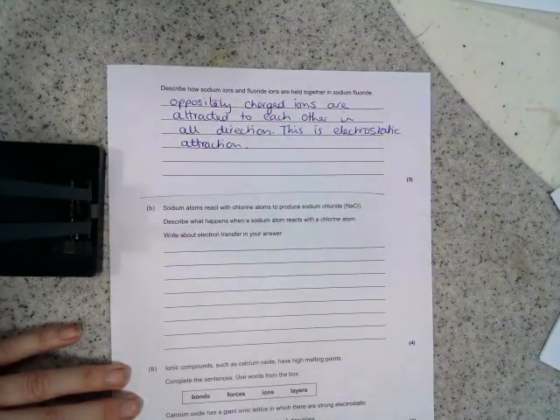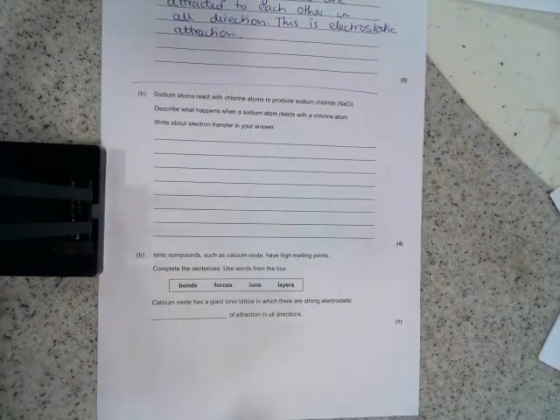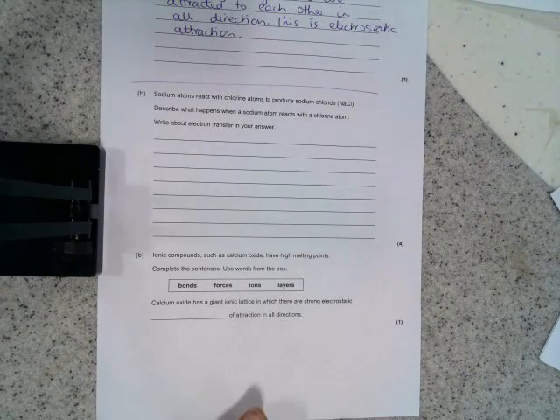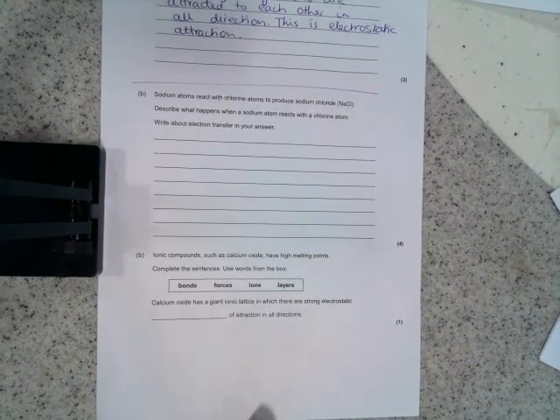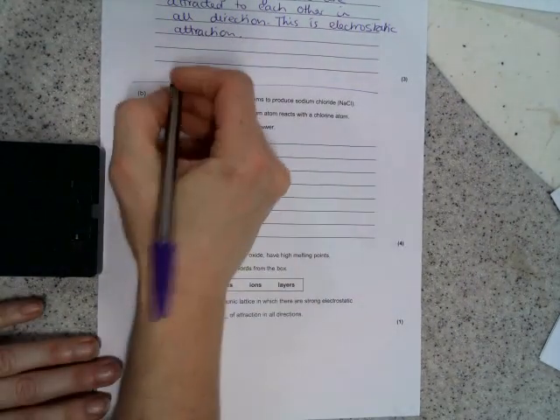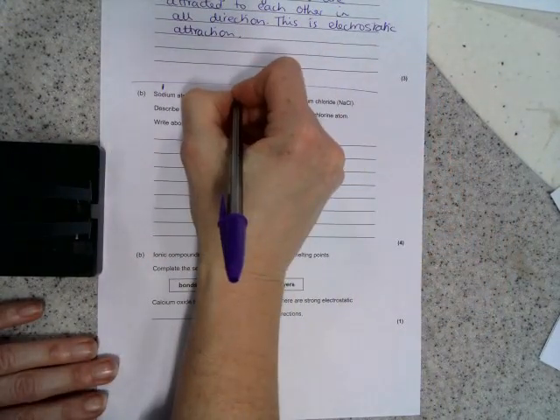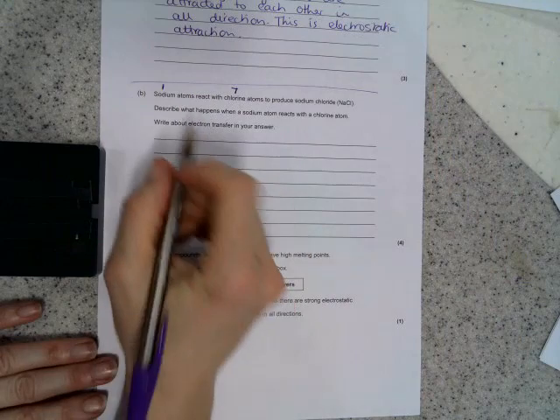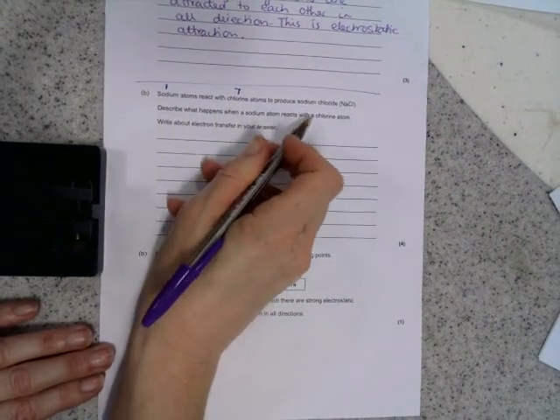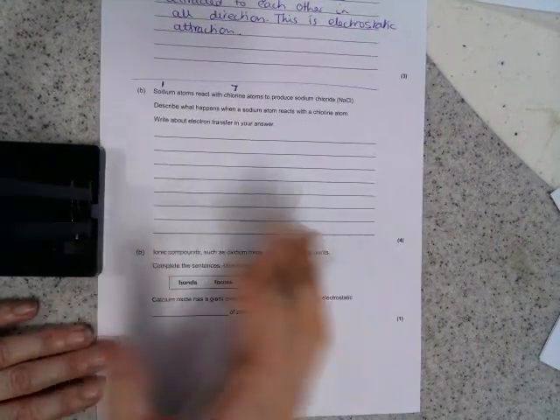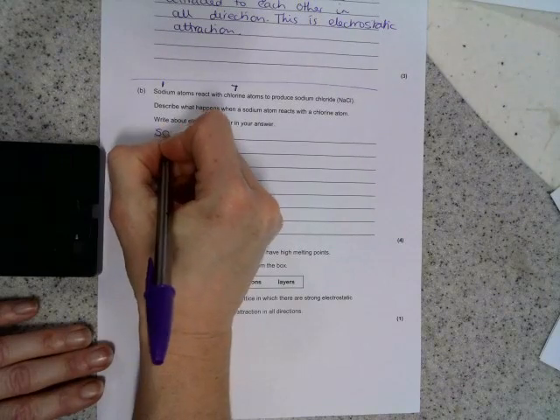Right, so the next one is about sodium chloride, but it follows exactly the same pattern. Okay, so sodium is in group 1, chlorine is in group 7. Describe what happens when a sodium atom reacts with a chlorine atom. So it's going to follow exactly the same pattern.